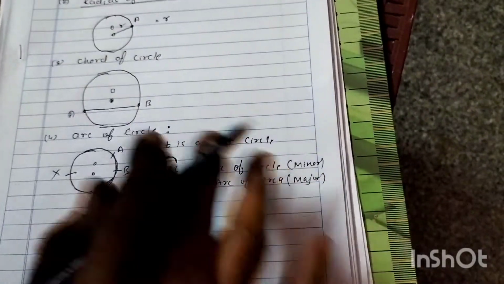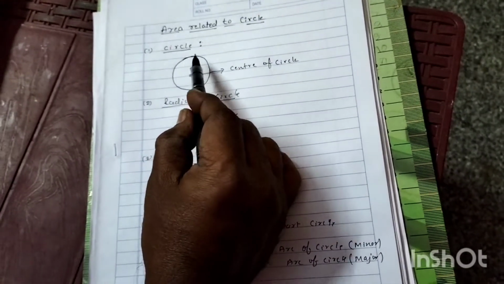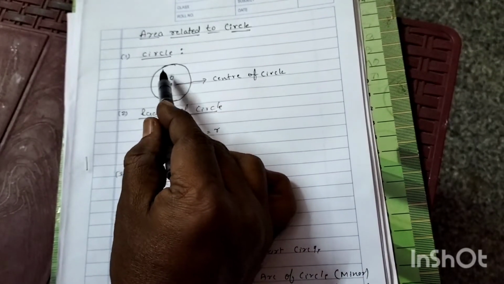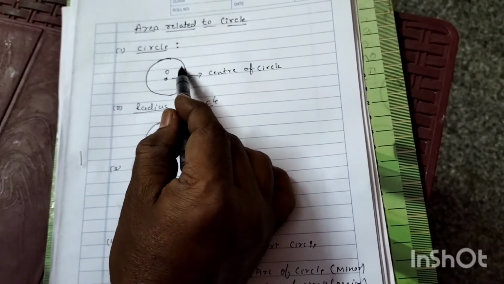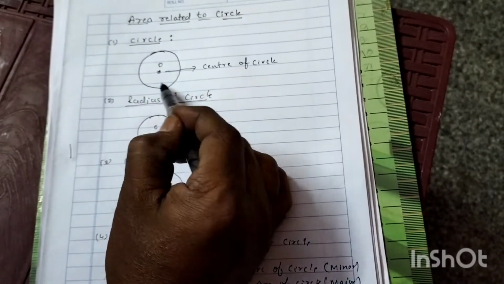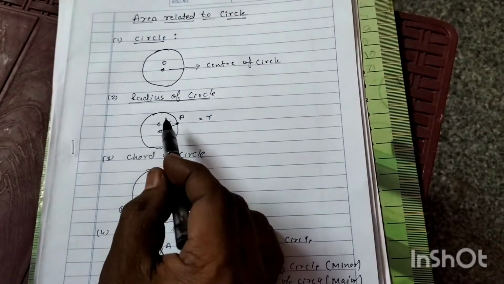So these things I explained in the first video. Definition of a circle: one more time, a circle is the collection of all points on the plane which are equidistant from the center of the circle. In this figure, it is a circle with center O. What is the radius of the circle?